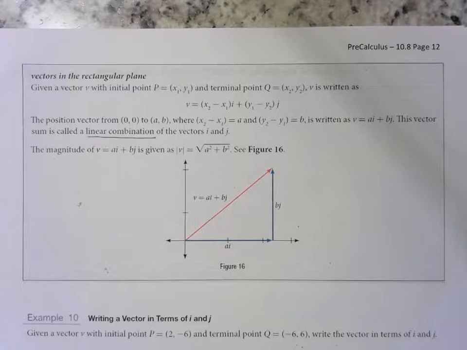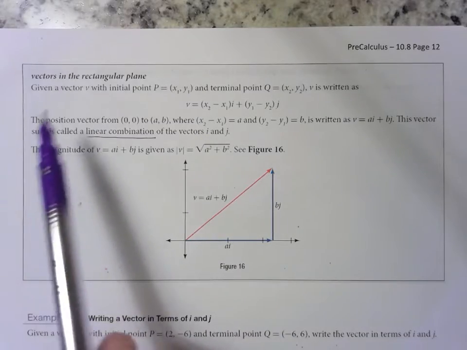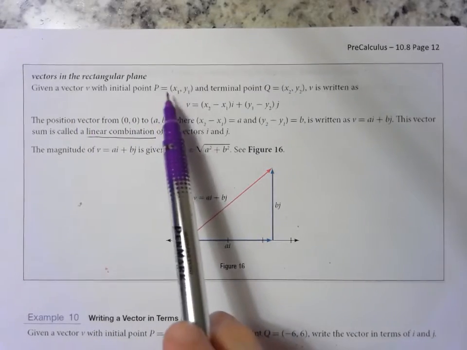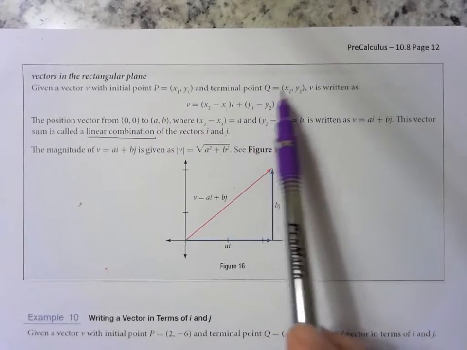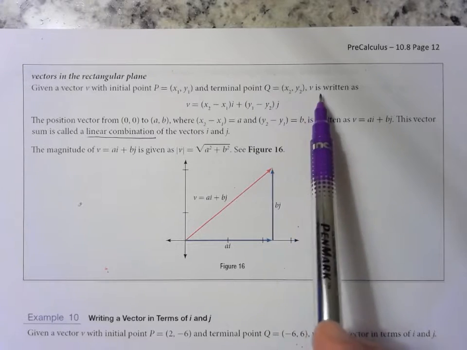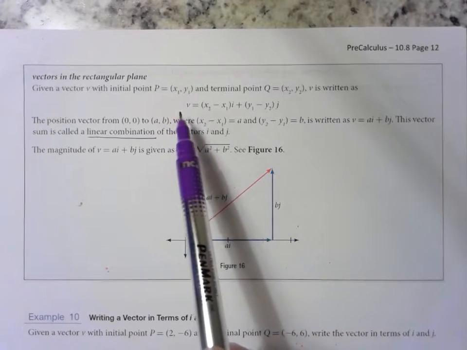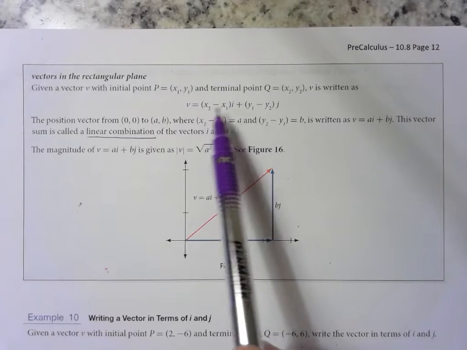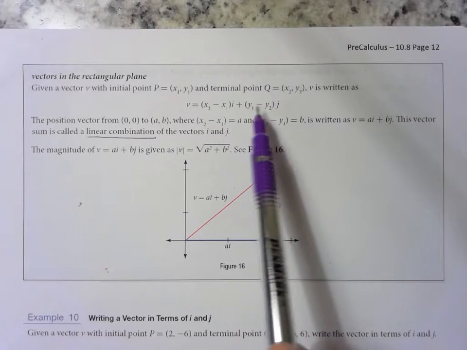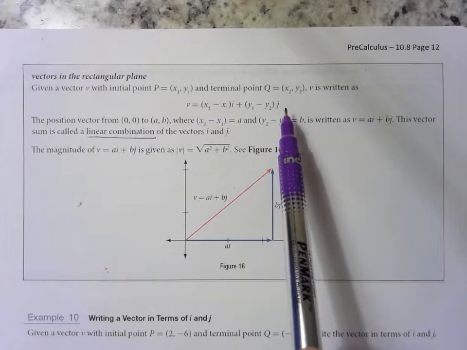Vectors in the rectangular plane. Given a vector v with this as the initial point and this as the terminal point, the vector v is written as the difference in the x's i plus the difference in the y's j.